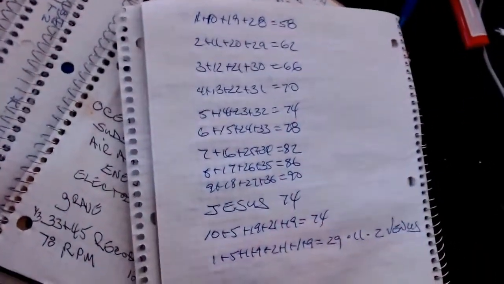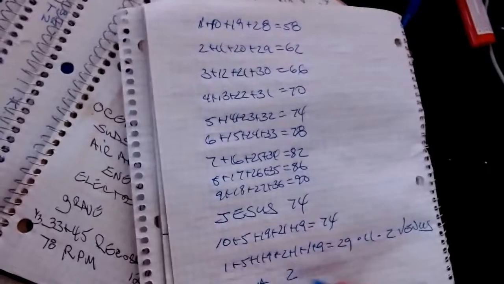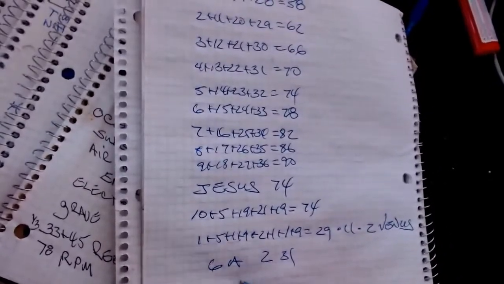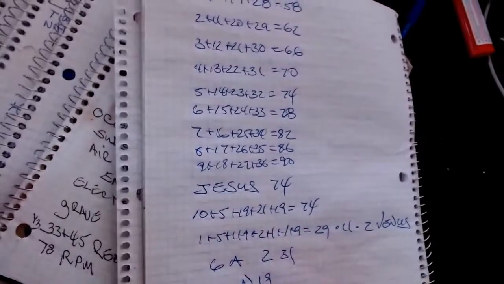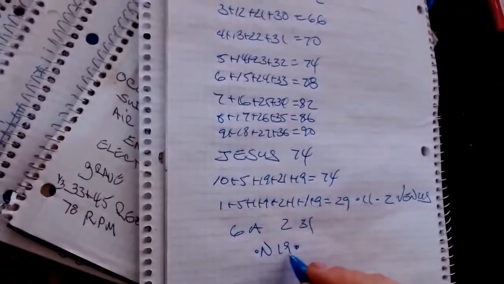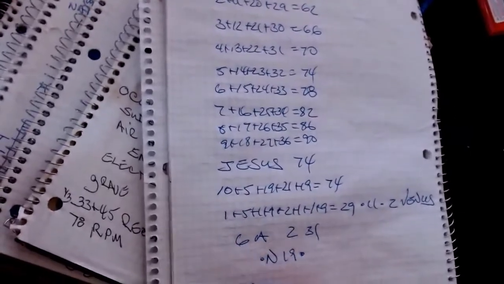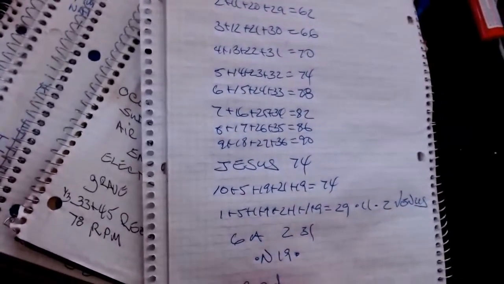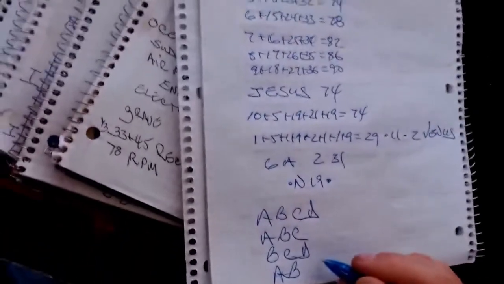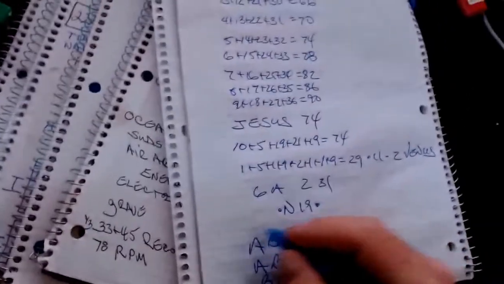If I did the alphabet shuffle, it'd be 6A and Z31, okay? And N would be 19. AI would come together through the N. This is going to be where AD comes in. I'm going to show you the ABCD, the ABC, the BCD, the AB. Okay, I'm going to show you that, all right? Then after, maybe I'll just put A in there.